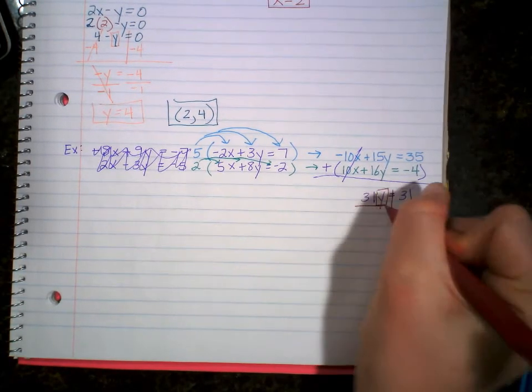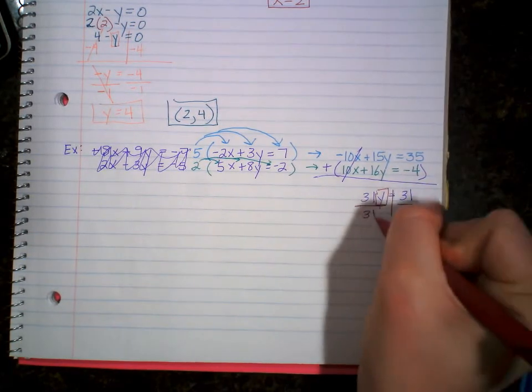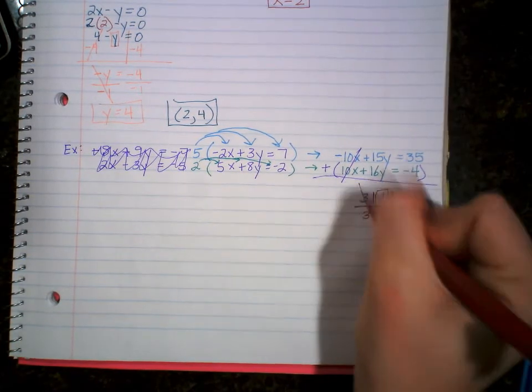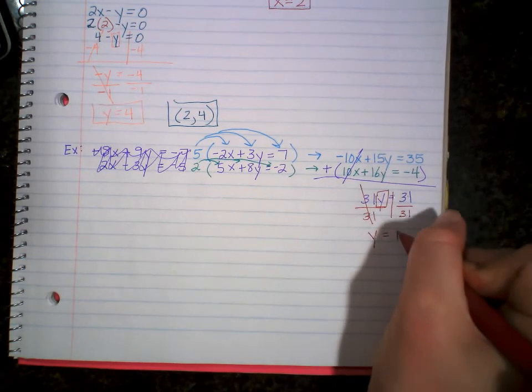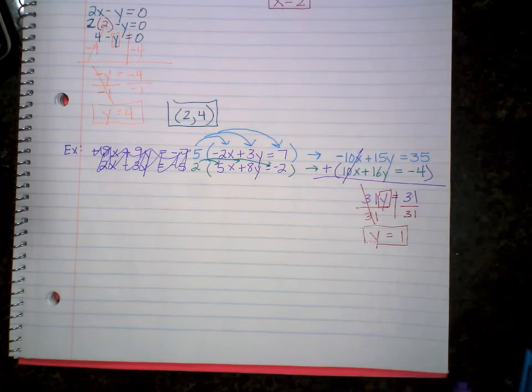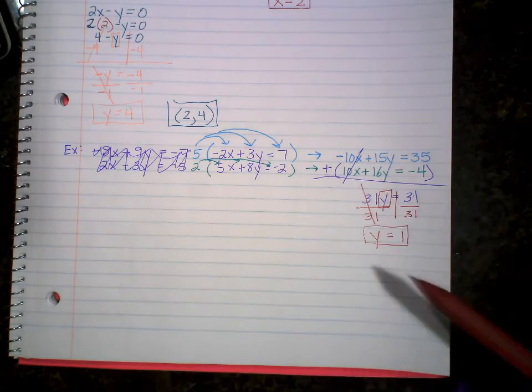They're being multiplied, so we got to divide both sides by the coefficient, 31. 31 divided by 31 is 1y. 31 divided by 31 is 1. So y equals 1. Okay? We solved for the equation.